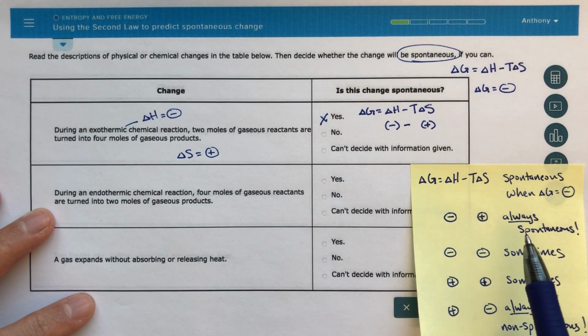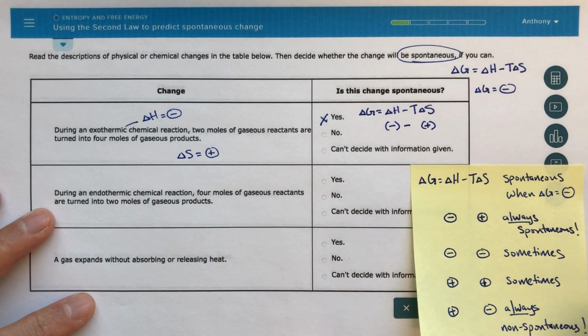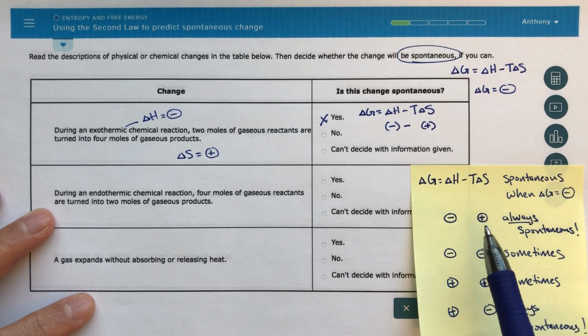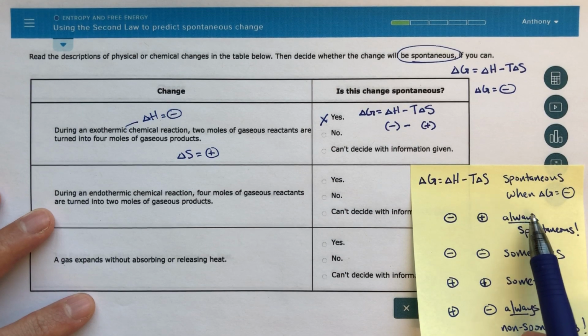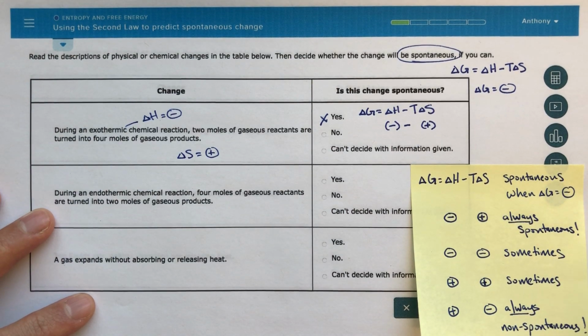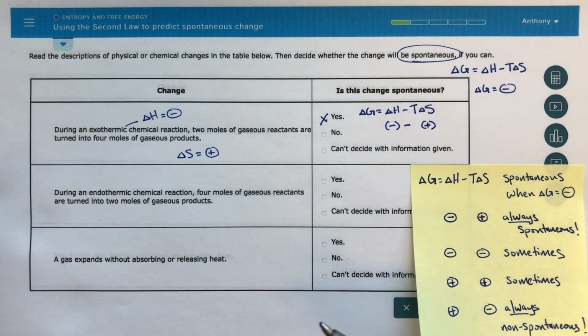Under these conditions, this reaction is always going to be spontaneous no matter what the temperature is. So if we see a negative and a positive, then we know that this is a reaction that's always spontaneous. If we see something that's different, then we're going to have something different.